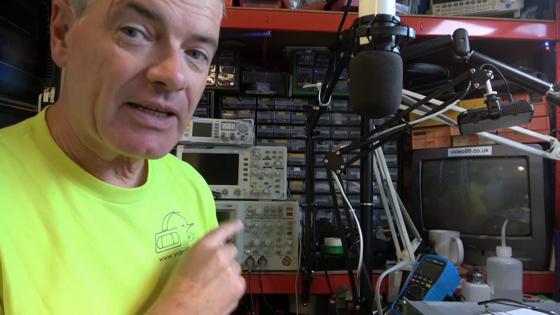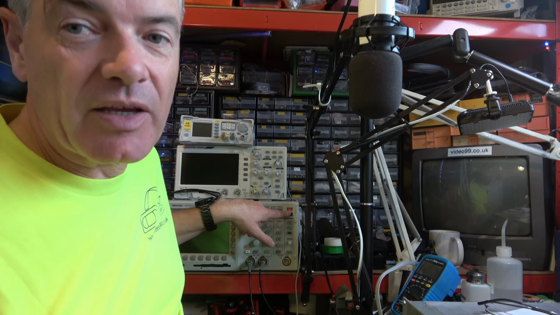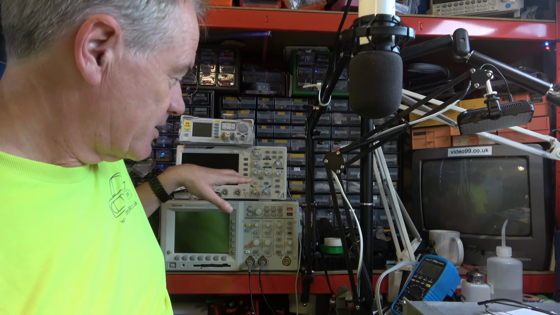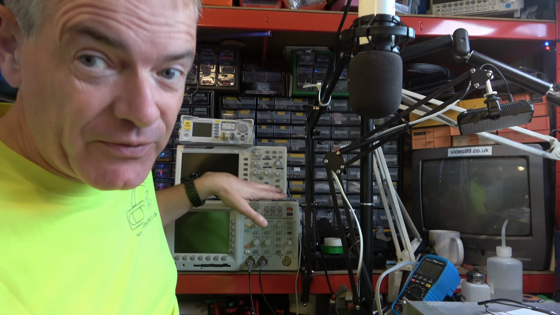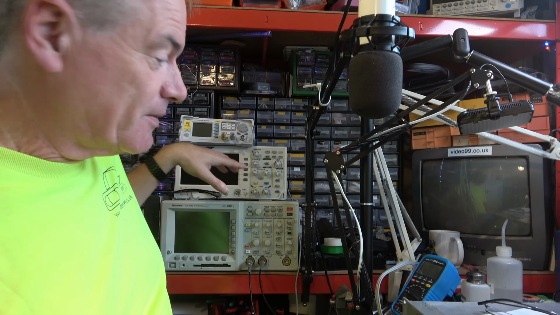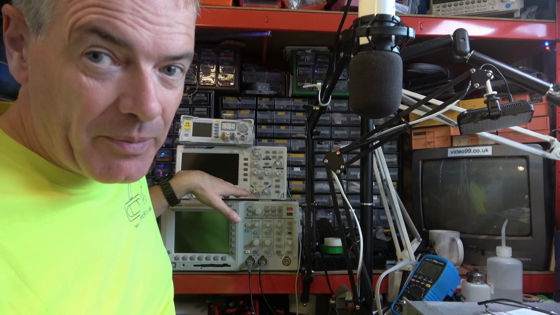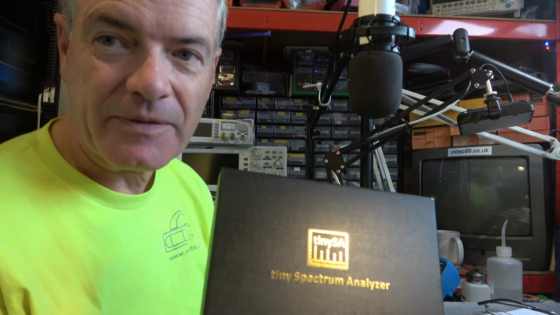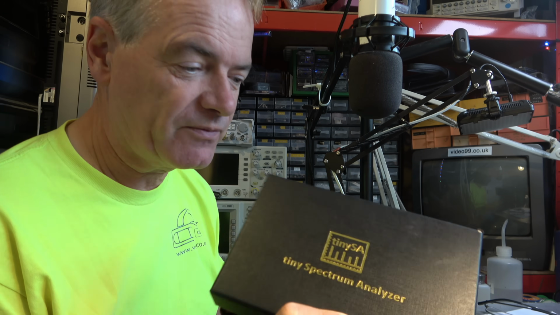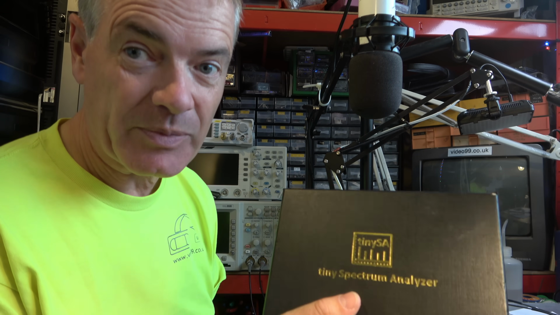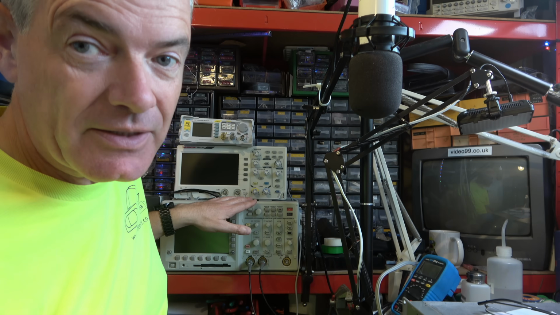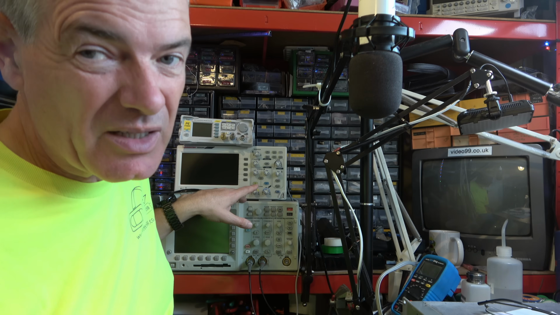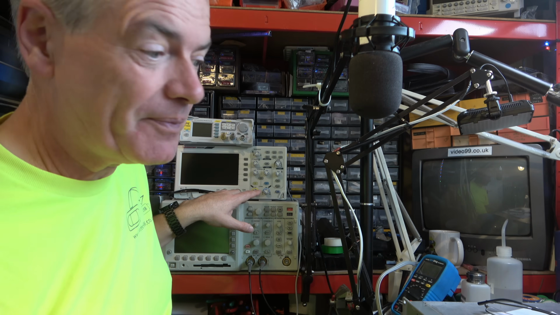Okay, this is the second time we've looked at a plug-in module for this. The other one was the FFT, which, well, fast Fourier transform turns this into a frequency domain display, in other words, a spectrum analyzer, like this. And I've pretty much found that this is a better spectrum analyzer than this. So that was a little bit disappointing. It sort of works, but this does a better job.